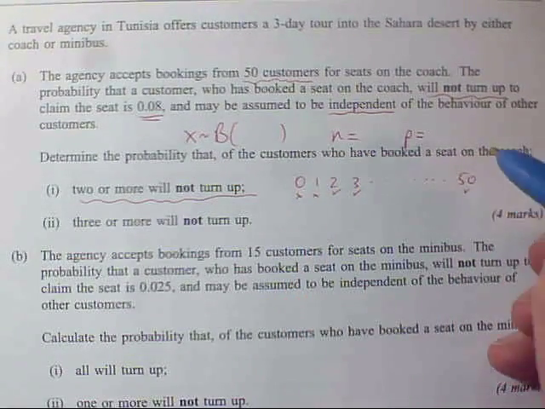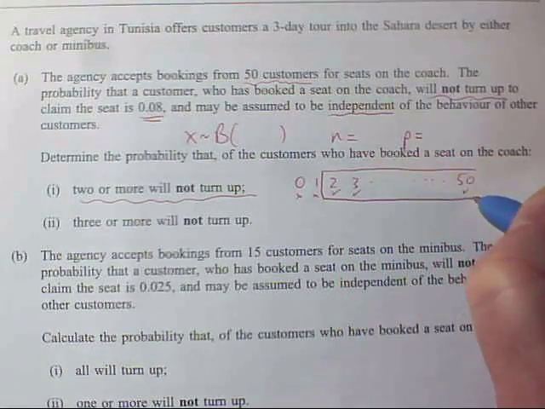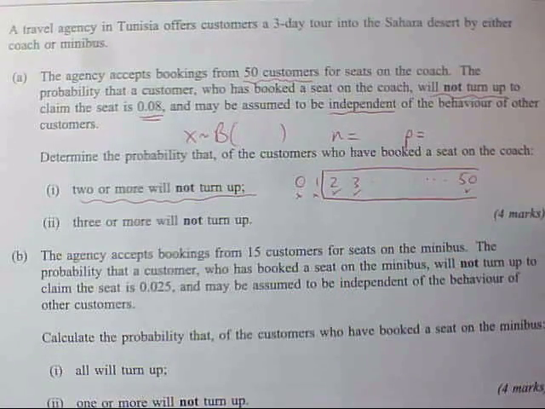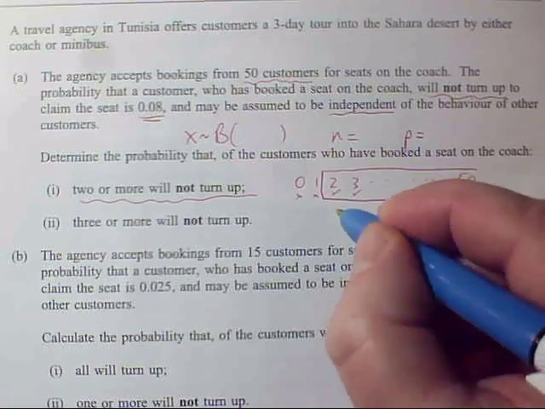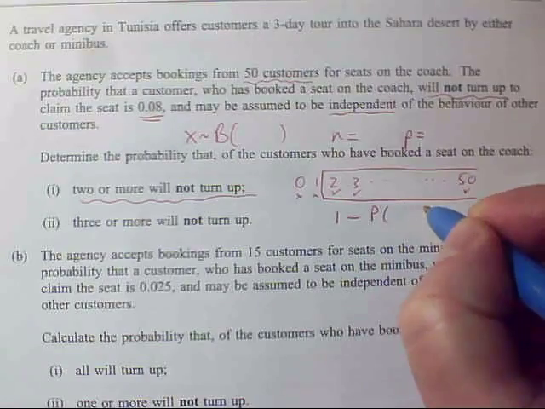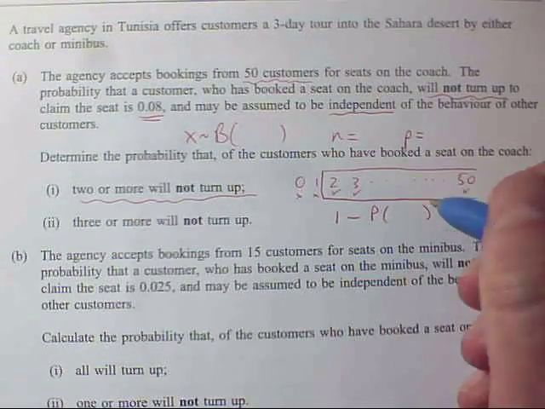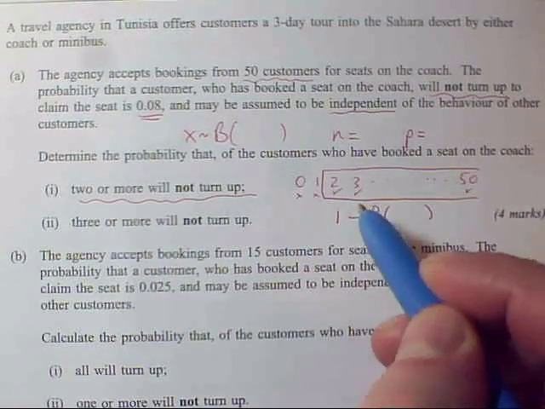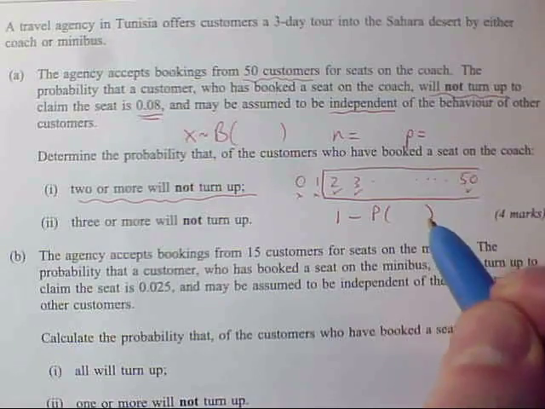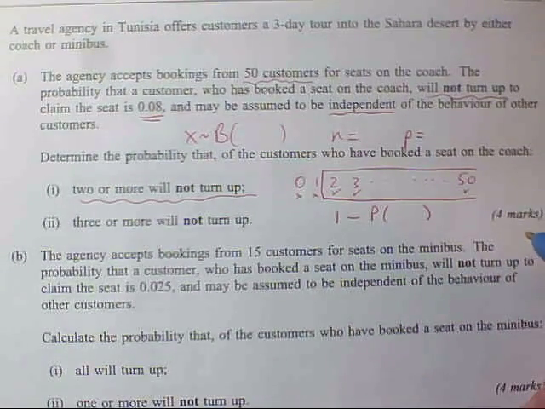So we need to think, how would we calculate the probability of this combination of outcomes, which we can't do directly, but we can think about the unboxed ones, and so we can do a 1 minus some probability, and you can use your calculator to get this probability, and that should tell you the answer. And then for 3 or more not turning up, it's a similar diagram, but you draw the diagram and you do the correct thing and you should get the right answer. So that should be the first 4 marks.